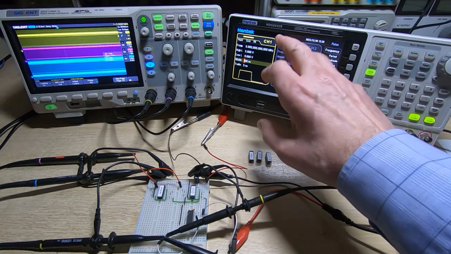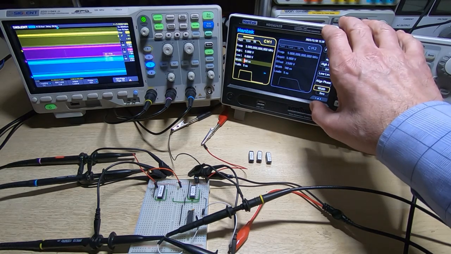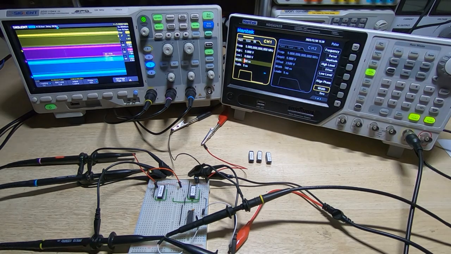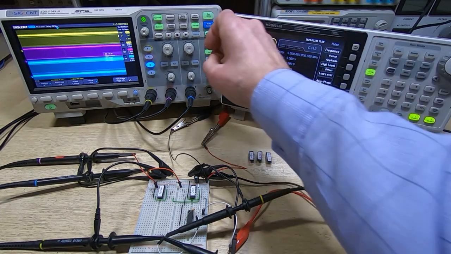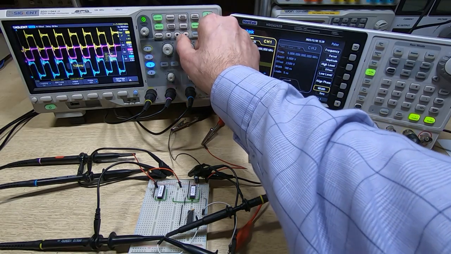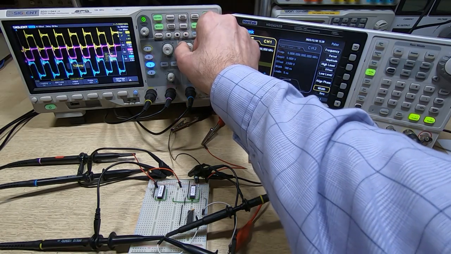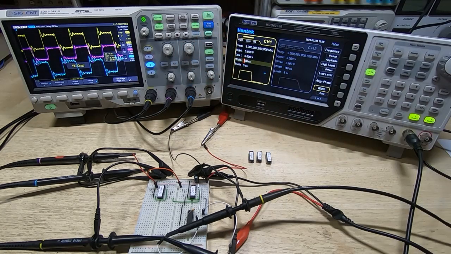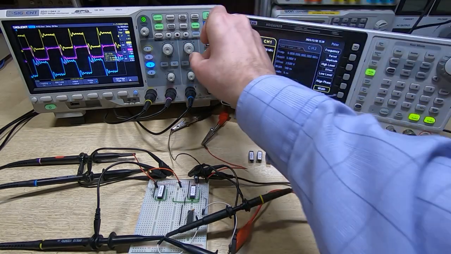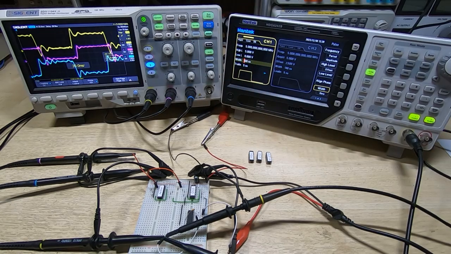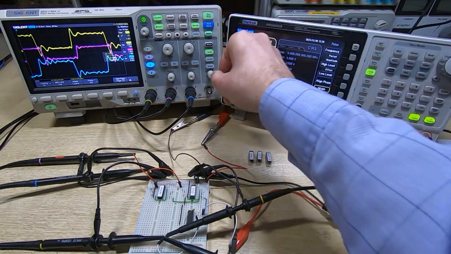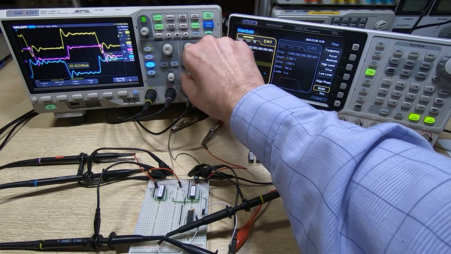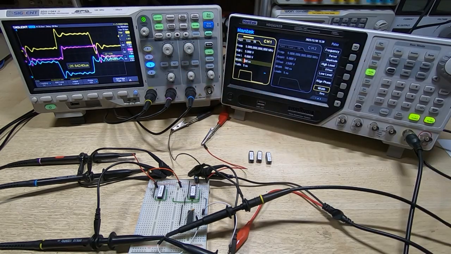Okay, so we've got the signal generator set up to give us a signal that represents our clock cycle for the Z80. Let's turn this light back on. So we'll zoom in and have a look at that. So remember that the yellow trace is our clock and the other two traces are the outputs of our two strings of gates.